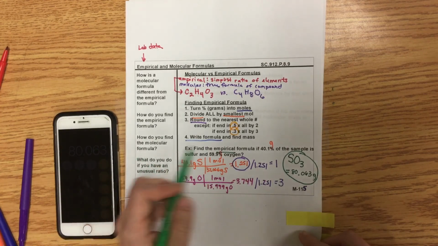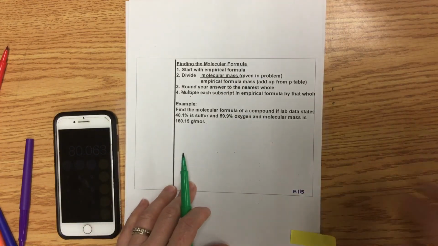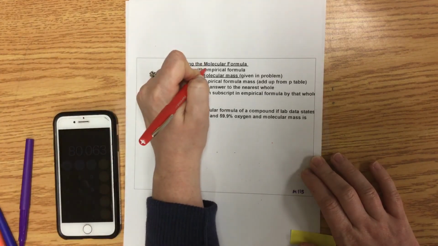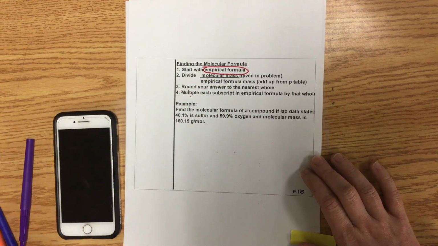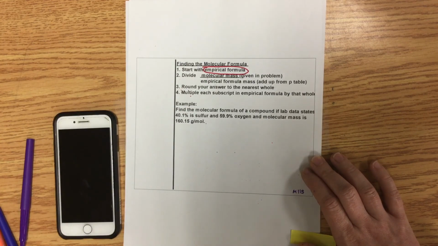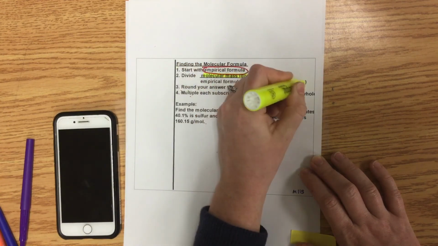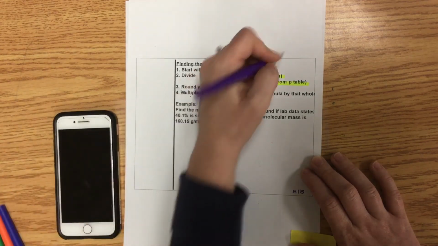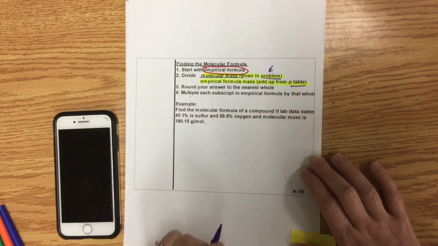Okay, now we're going to take it a step farther and we're going to take this information to find the molecular formula. When we find the molecular formula, the very first thing we have to do is start with the empirical formula, which means that a lot of times we're going to have to actually go in and do all the math we just did. But once we have done that, it's pretty easy because all we're going to do is divide the molecular mass, which you'll notice here is given to you in the problem, by the empirical mass, which is what we just added up from the periodic table. So that's pretty important. The molecular mass is given from the problem, and we're going to have to add up the empirical mass from the periodic table.